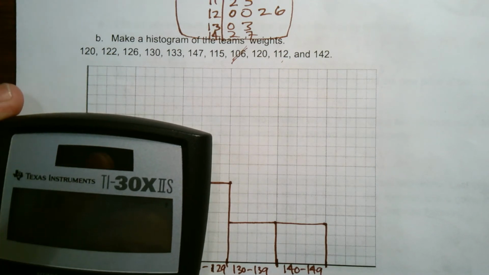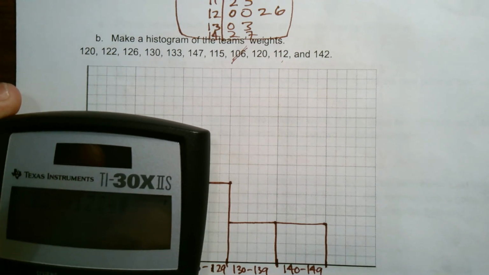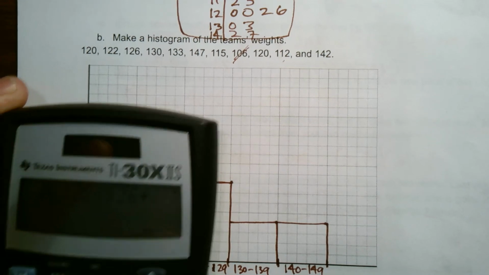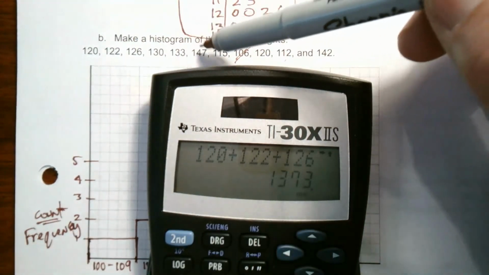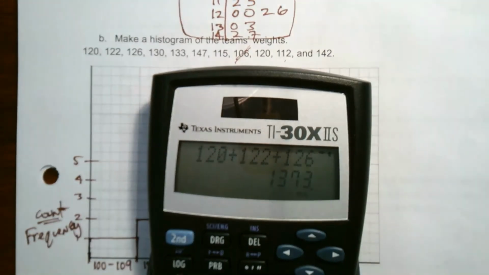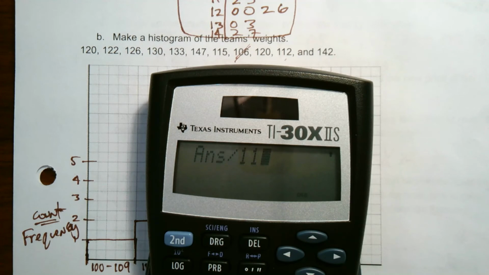I'm going to say 120 plus 122 plus 126 plus 130 plus 133 plus 147 plus 115 plus 106 plus 120 plus 112 plus 142. I think I got everything. So that's all my data. When I add that up and then divide by 1, 2, 3, 4, 5, 6, 7, 8, 9, 10, 11 pieces of data, so divide by 11, that should be my mean.